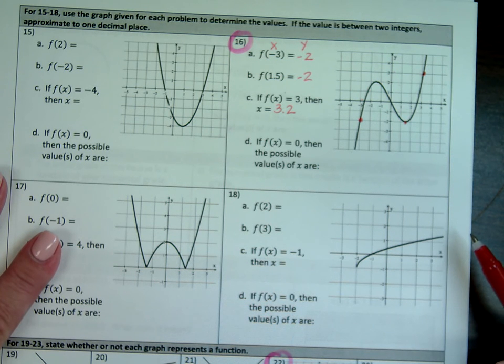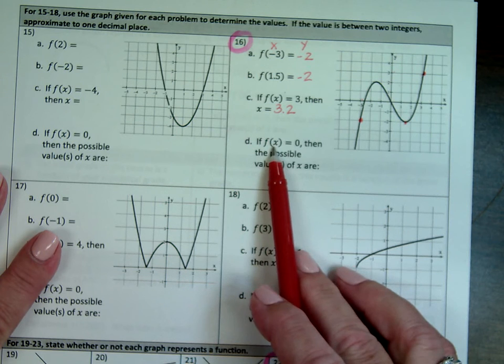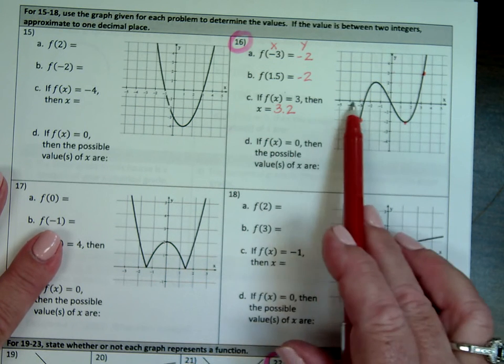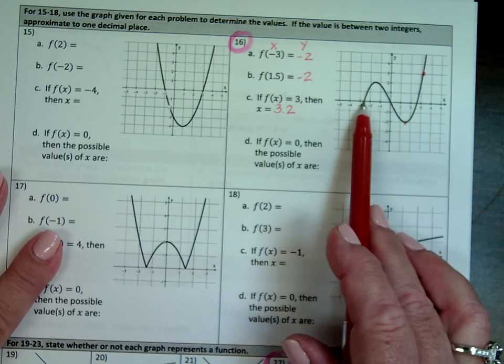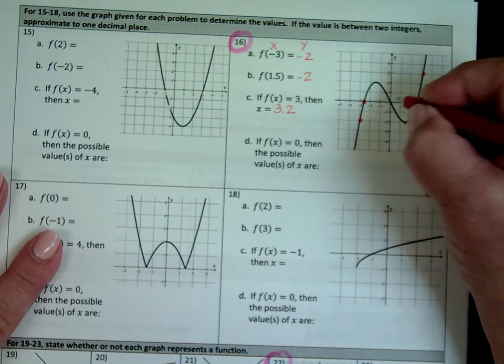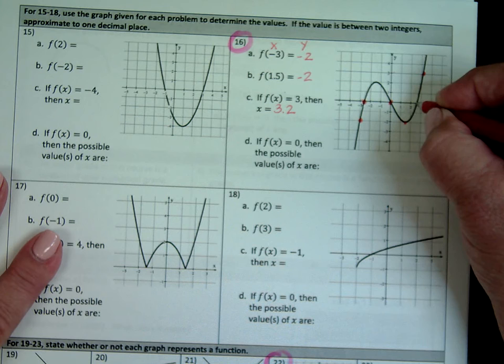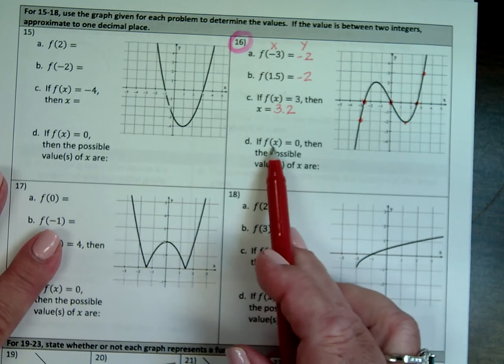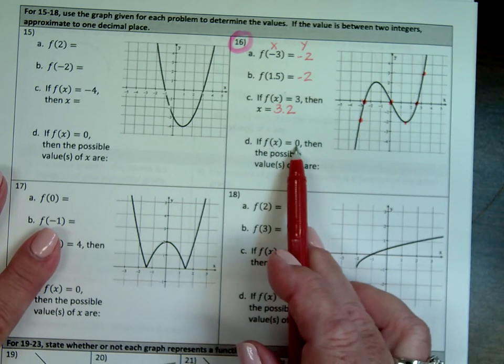And then for part D, they say, where are the x's when y is 0? Now when y is 0, that's where it crosses the x-axis. They're actually going to be your zeros on the graph. So I've got 3 of them. I've got 1 here, I've got 1 here, and I've got 1 over here. So I need to estimate about where they are. So what are the x's when y is 0? And I'm going to look and see.